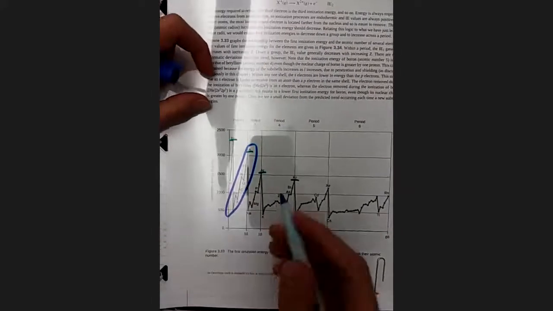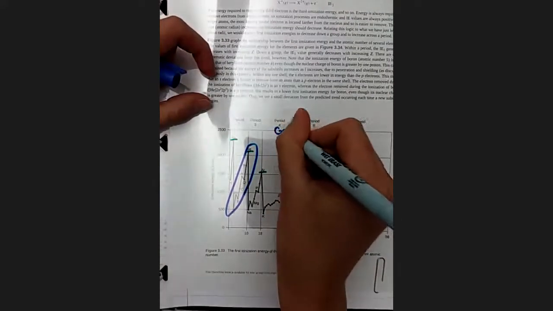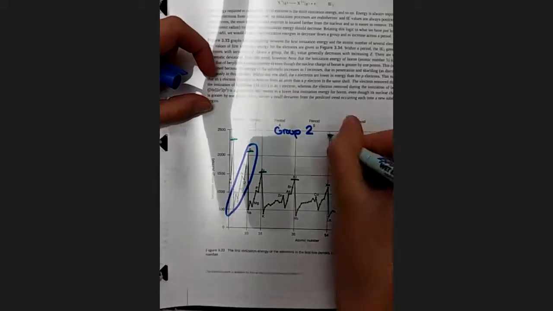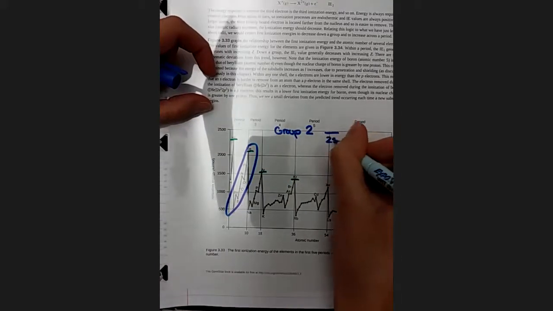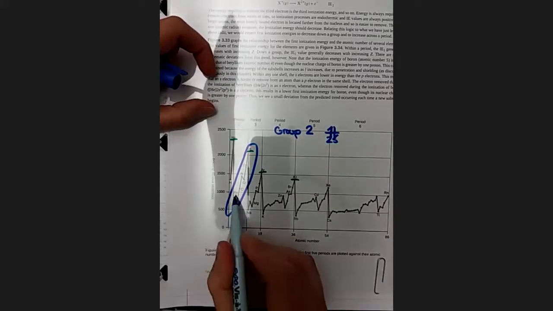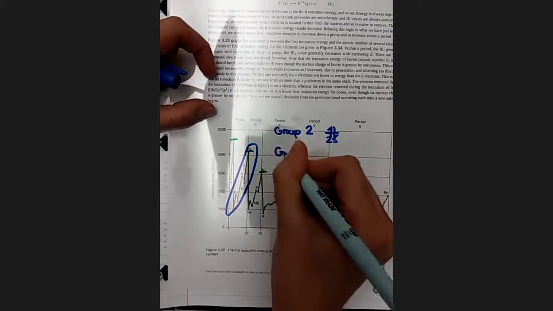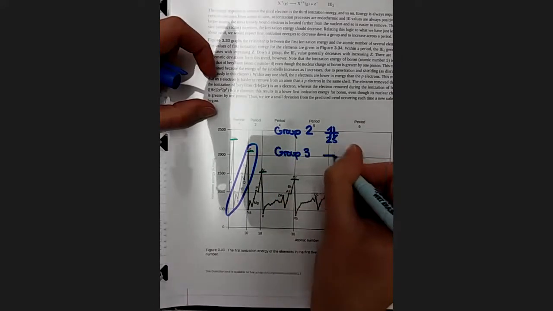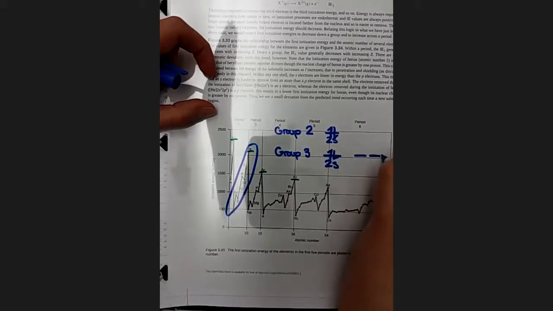So beryllium is in group 2, and things that are in group 2 have an electron configuration of 2s2. That orbital is filled. And then when we step to boron, it is in group 3. Its 2s2 is filled, and it has the first electron in the 2p orbital.